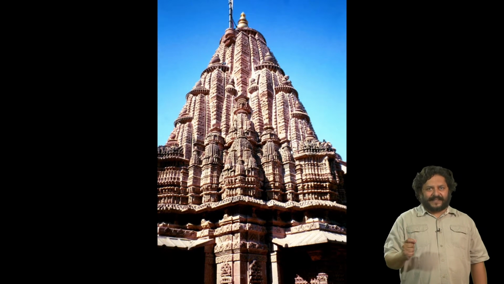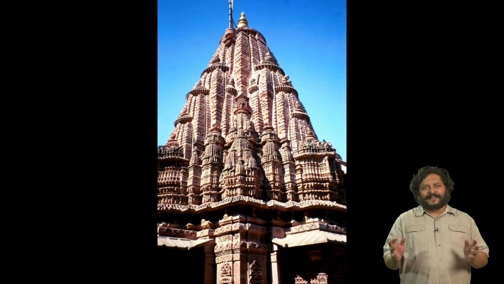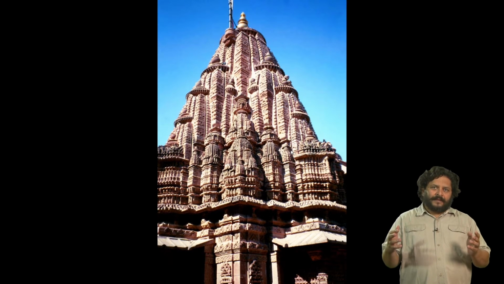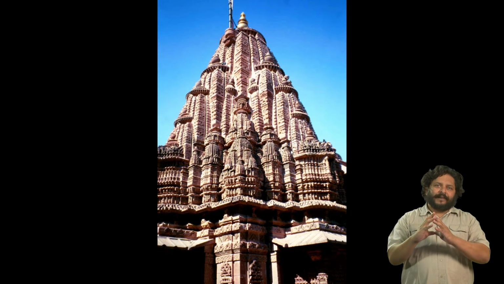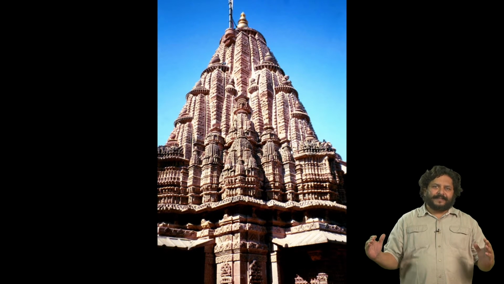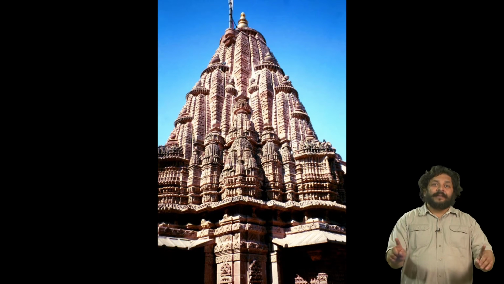This is the Shekhari style of temple building, in which a complicated plan of the sanctum is manifested in equally complicated ways on top, where you have one main spire and miniature spires cascading down its sides. This is one way to resolve the accordion-like folding of the sanctum.